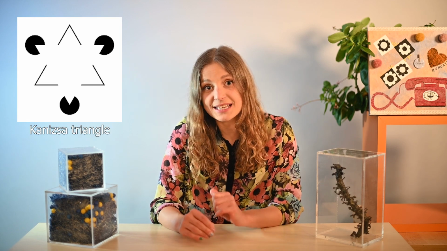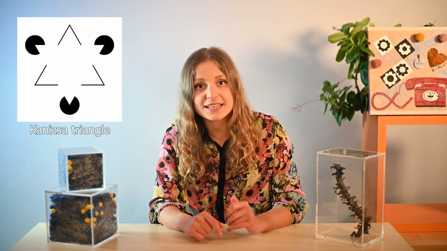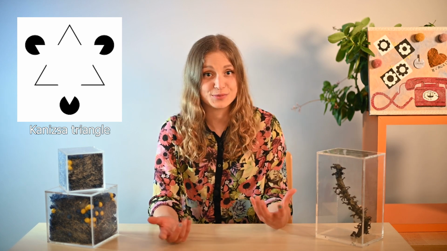One famous example is the Kanizsa triangle illusion, where our brain perceives a triangle that isn't explicitly drawn, but is created by the illusory contours formed by 3 Pac-Man figures. It's a cool trick our brain plays on us as it tries to make sense of what we see.